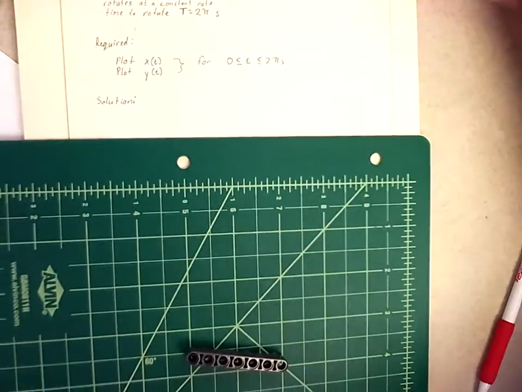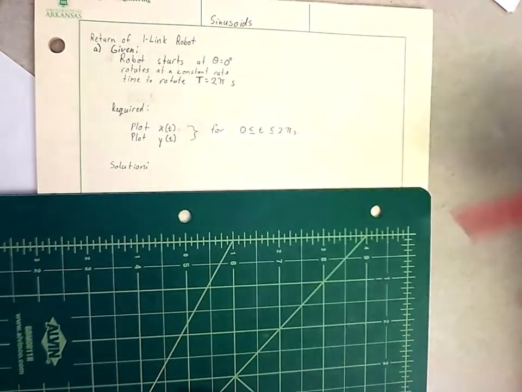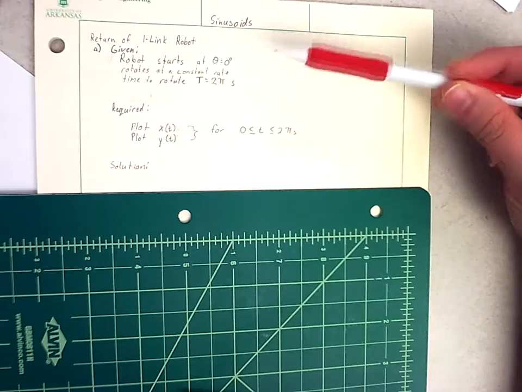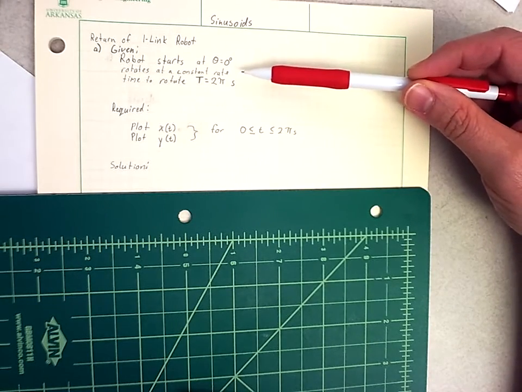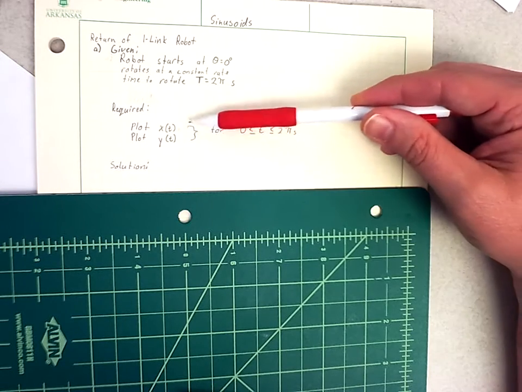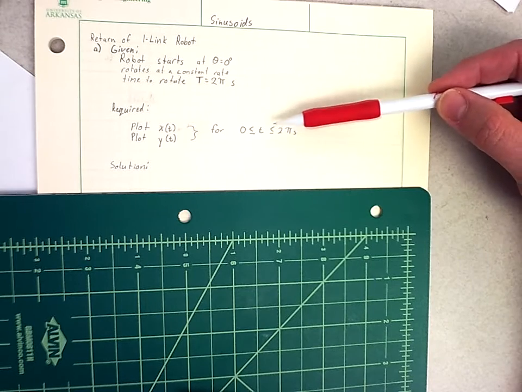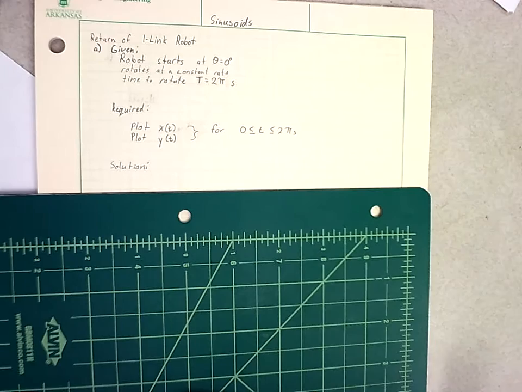And so we set up our engineering paper. So the one-link problem, part A. We're given that the robot starts at an angle of 0 degrees, rotates at a constant rate, that the time for a full rotation is 2 pi seconds, and then we want to plot x and y for the time going from 0 to 2 pi seconds.